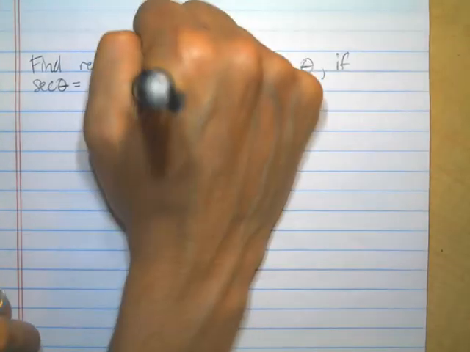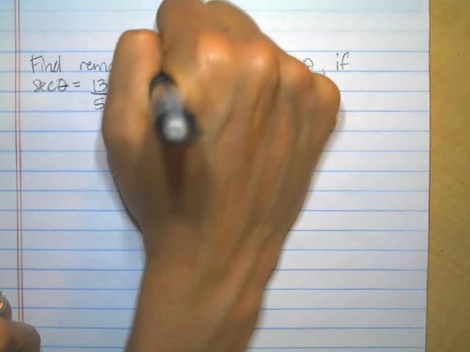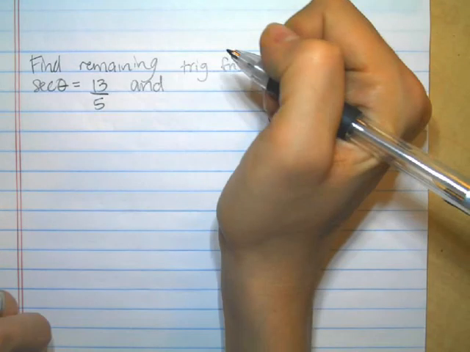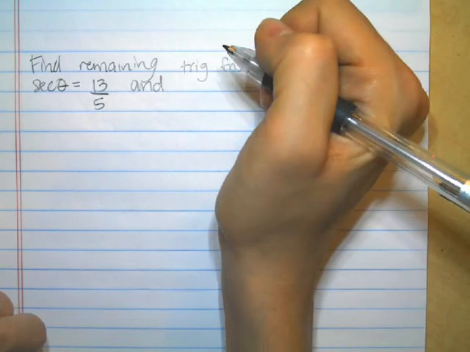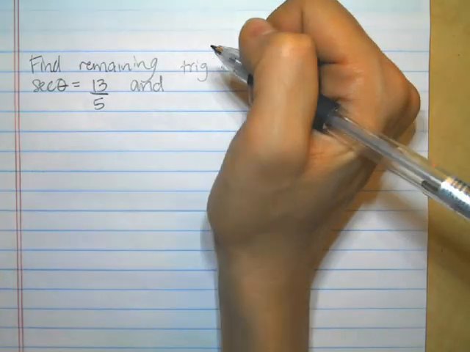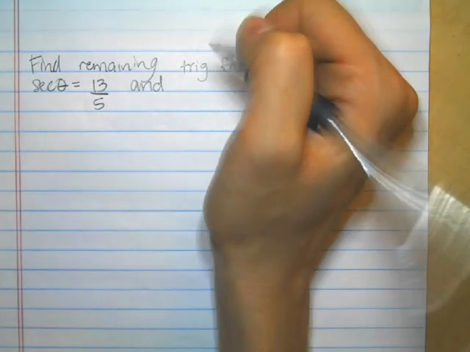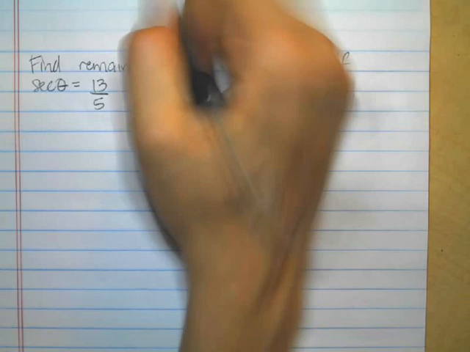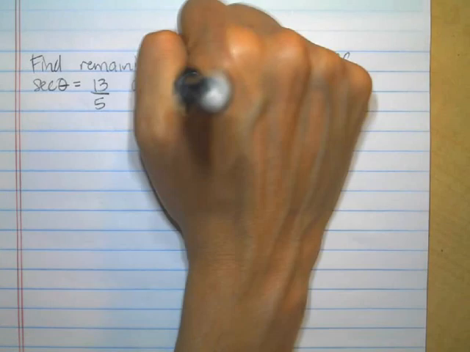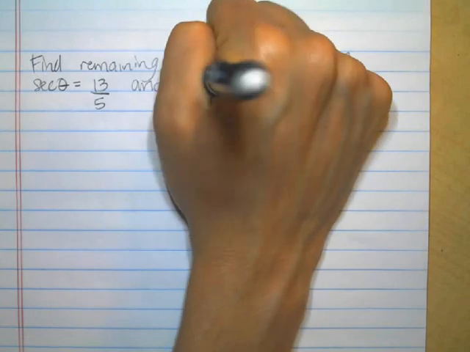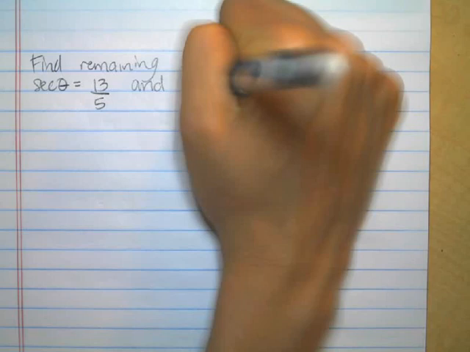Secant was the same as what over what? Well, cosine is 5 over 13, and cosine is x over r. Right? So that means I'm going to label this as x, and this is r, right? So now I can find the other side.